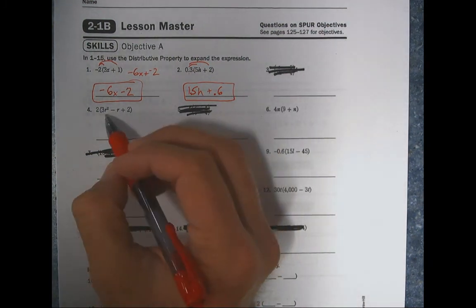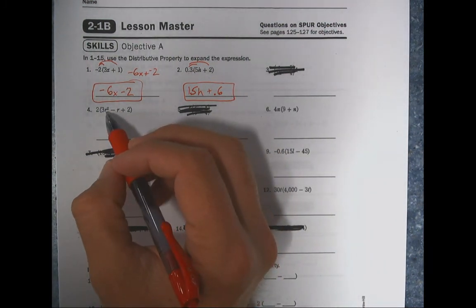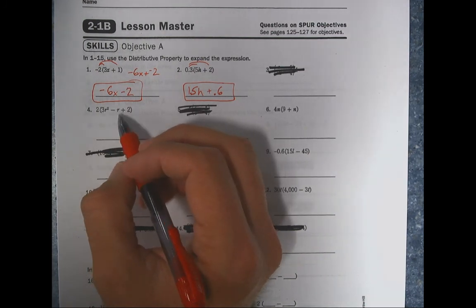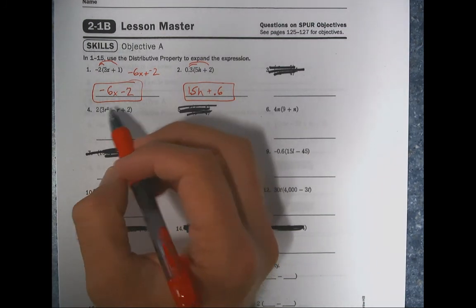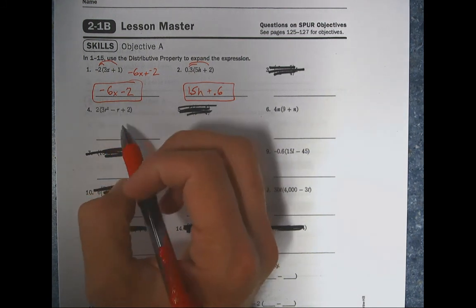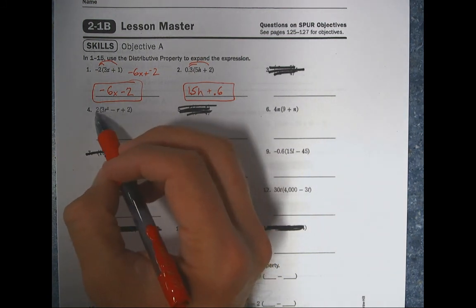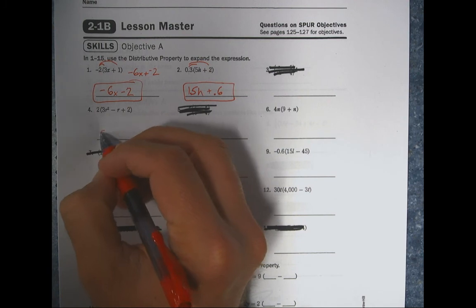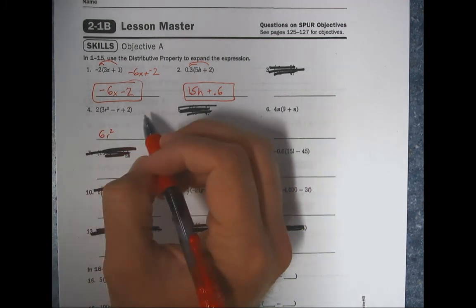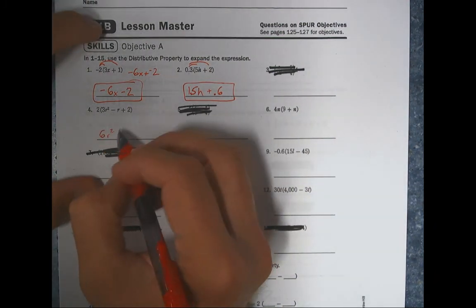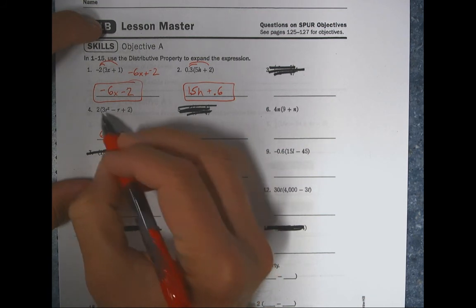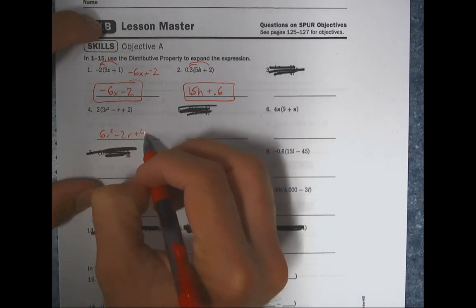Number 2, 3 terms inside, but they're all different. They're not like terms. An r squared and an r cannot be combined. They have to have the same power. So these are going to just create 3 new terms. They're going to stay separate. So just multiplying coefficients here. 2 times 3, 6r squared. 2 times a -1 is a -2r, and 2 times 2 is a +4.